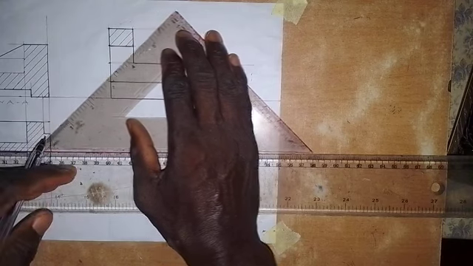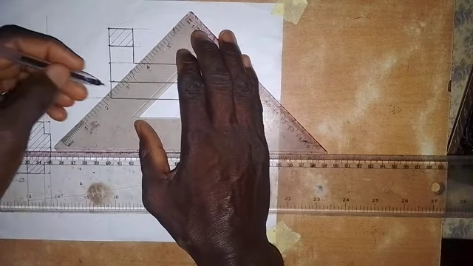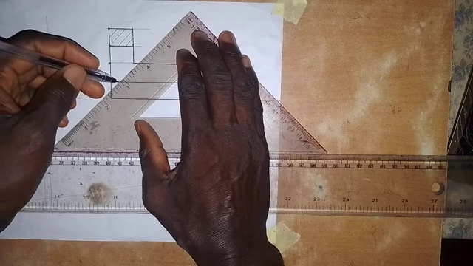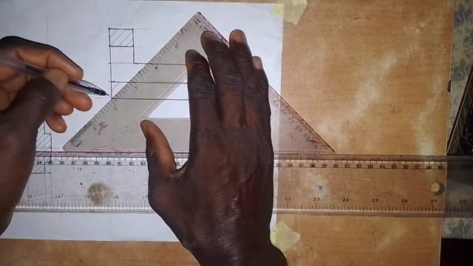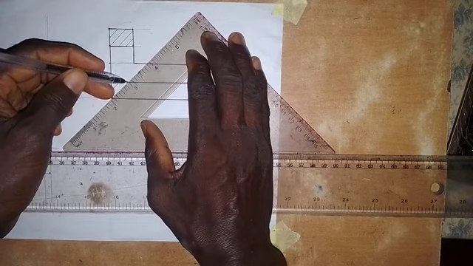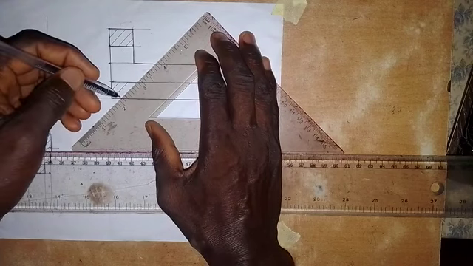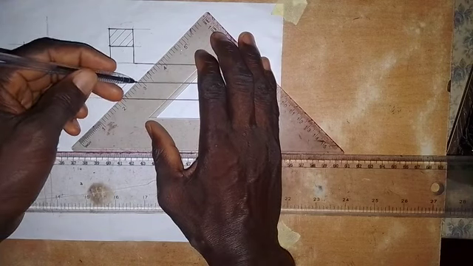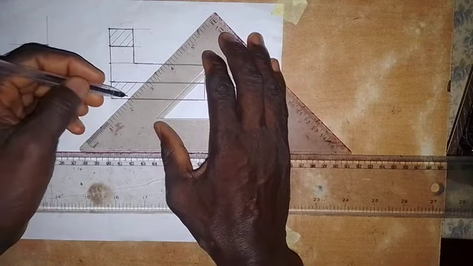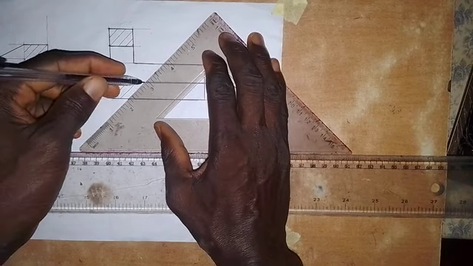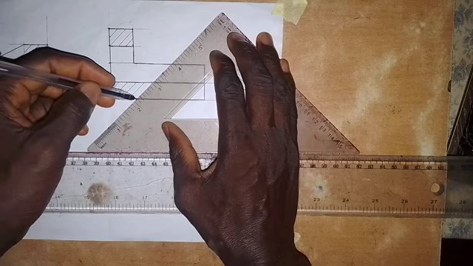Then coming down here, we also produce hatching lines on this surface. These two surfaces are the solid part of the object that the cutting plane cut in the object. So that's why we are hatching it.